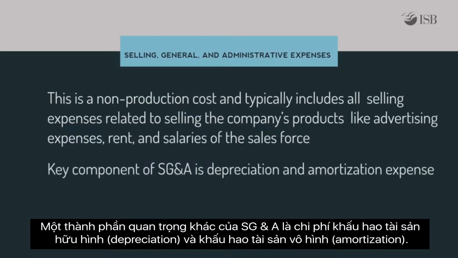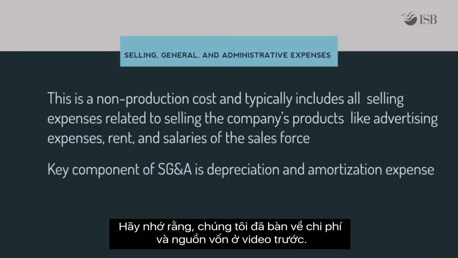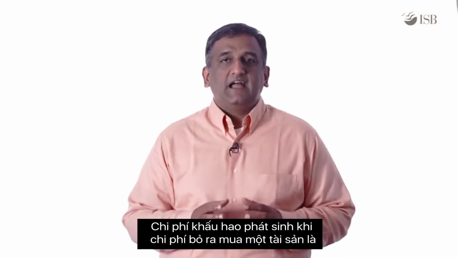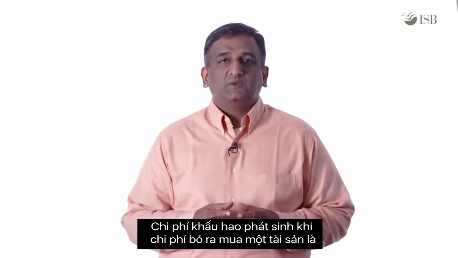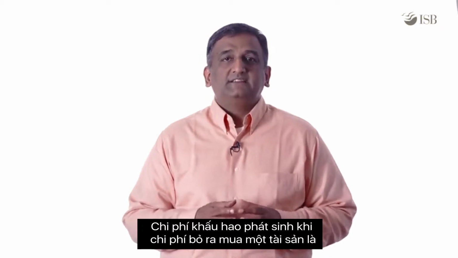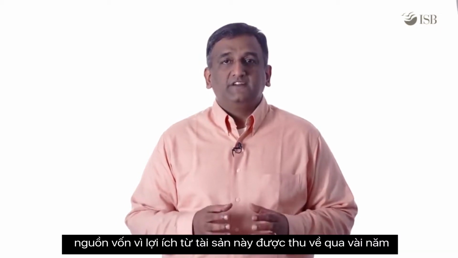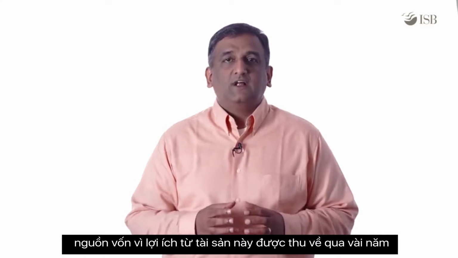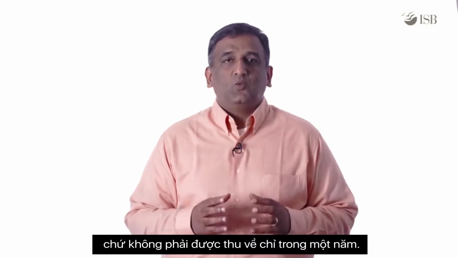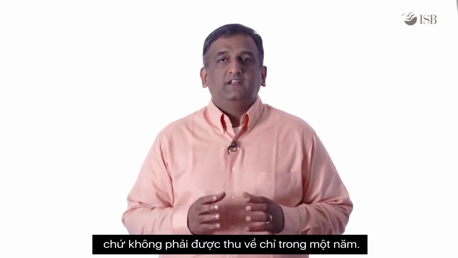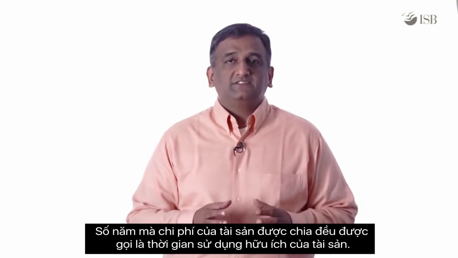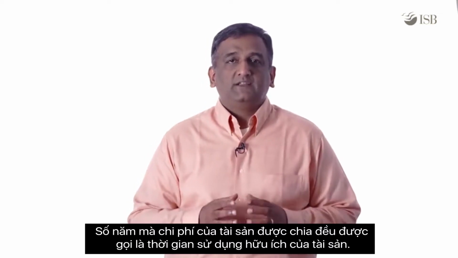Another key component of SG&A is depreciation and amortization expense. Remember, we talked about expensing and capitalization last time. Depreciation and amortization expense occurs when the cost of acquiring an asset is capitalized because the benefits from this asset are realized over a number of years rather than only in the 1 year it was acquired. The number of years over which the cost of the asset is spread is referred to as its useful life.